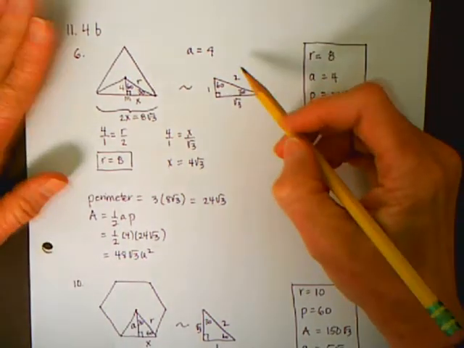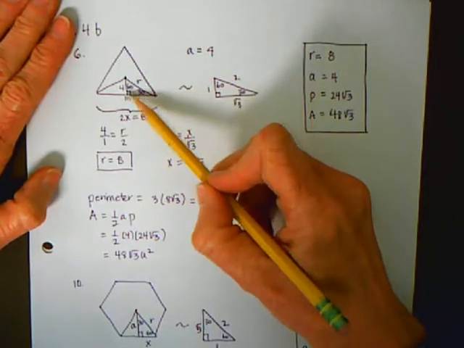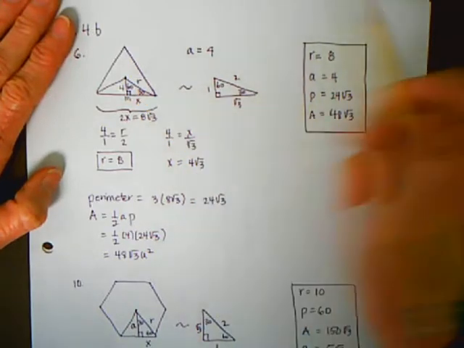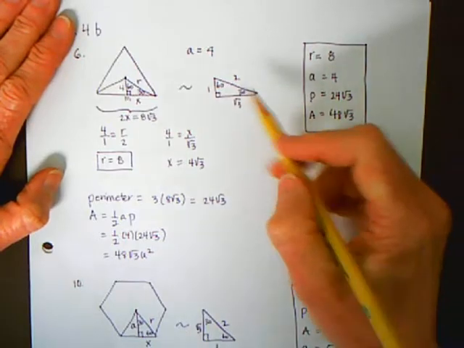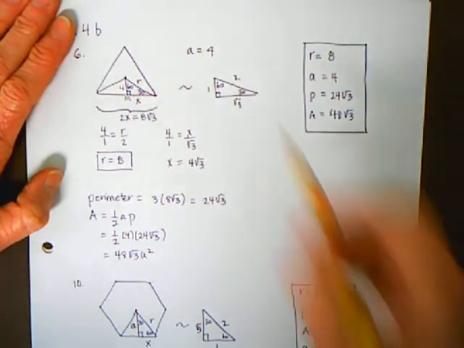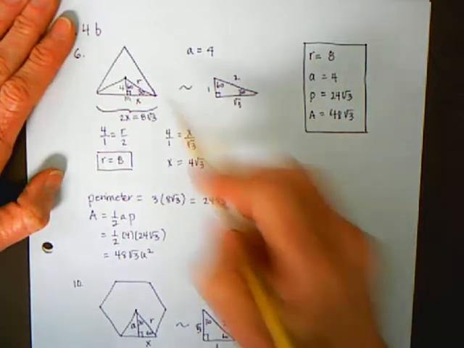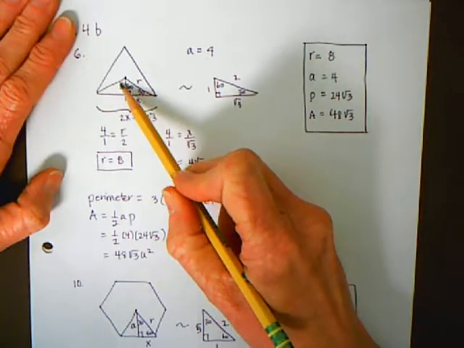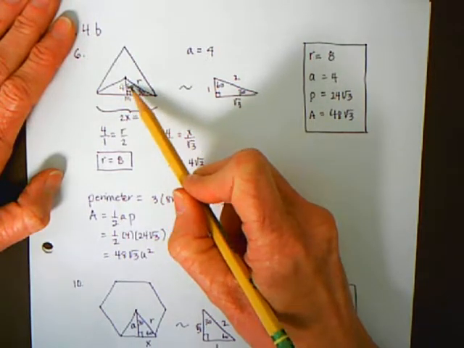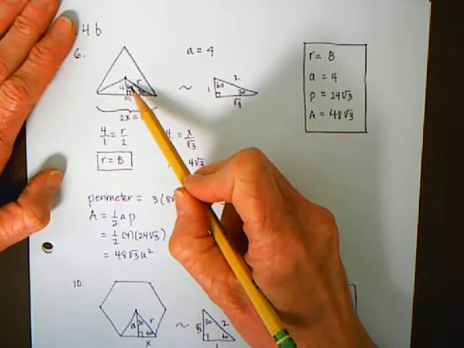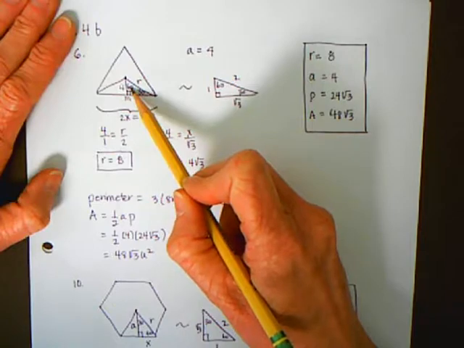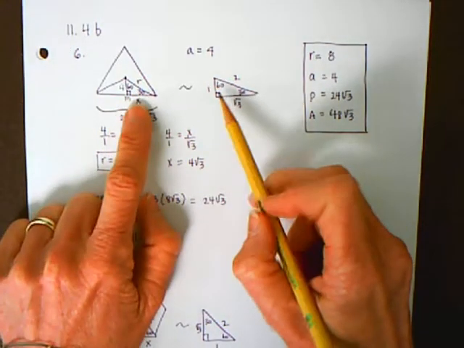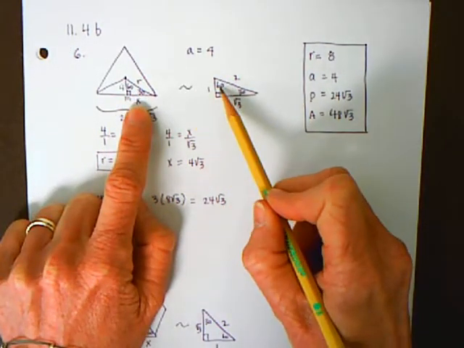Okay, so this triangle here has a central angle of 120. The way we find the central angle is we take 360 divided by n, and that's 3. So this entire angle here is 120, and then this apothem bisects this central angle. So this is 60. So I have a 60-30 triangle, which is similar to every other 60-30 triangle.